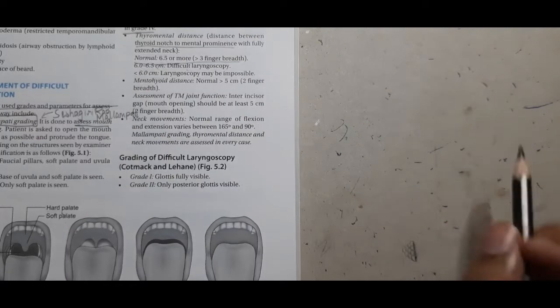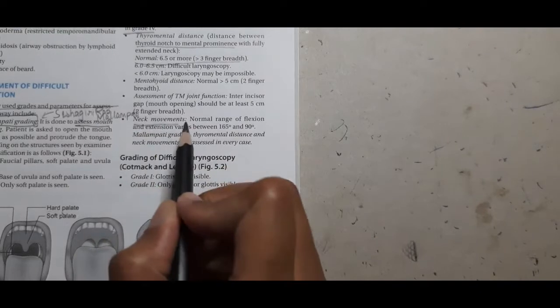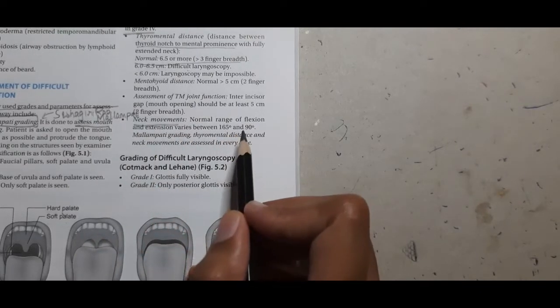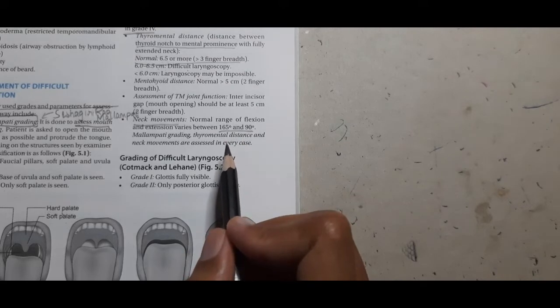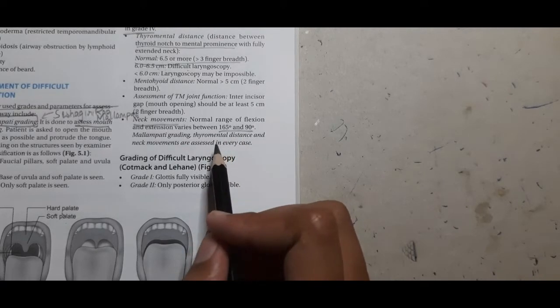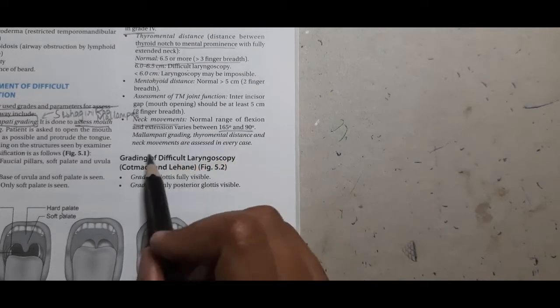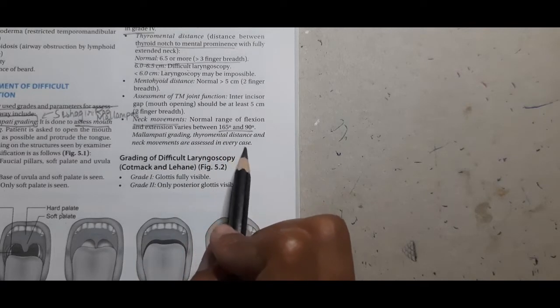Moving to the next one, which is neck movement. Neck movement should normally have flexion and extension varying from about 165 degrees to 90 degrees. And Mallampati grading, thyromental distance and neck movements are assessed in every case.